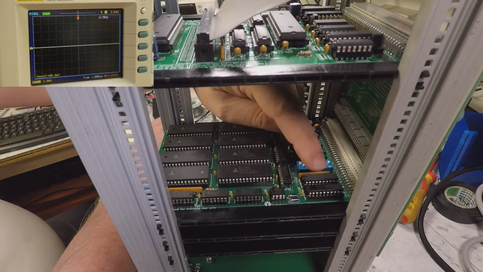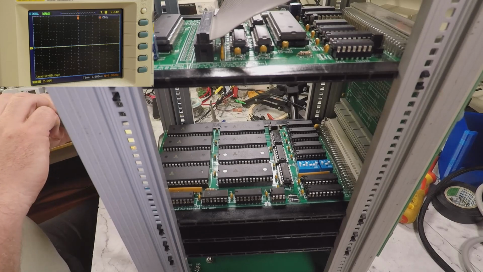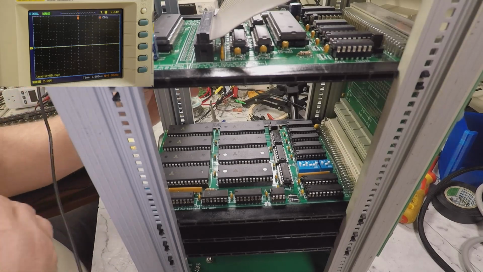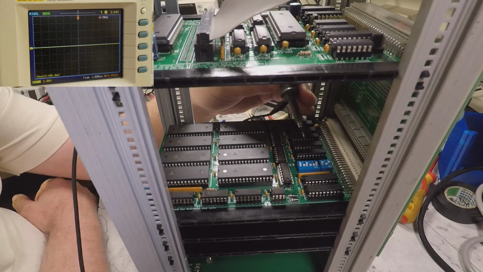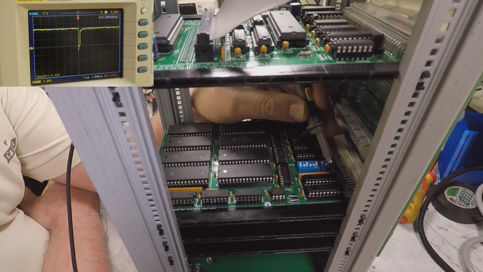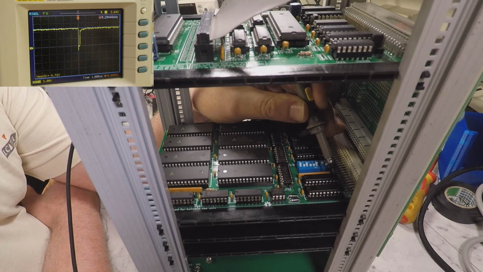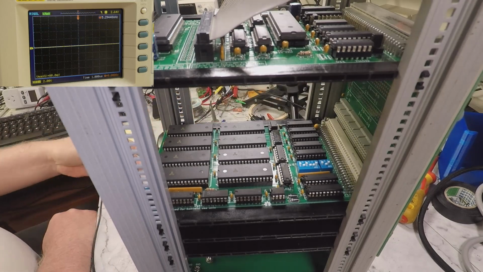So IC10 is that one, and we want pin 11. It's a 20 pin chip, so pin 11 is going to be around the back here. And we are getting pulses at about 5.3 kilohertz. So that should be good.